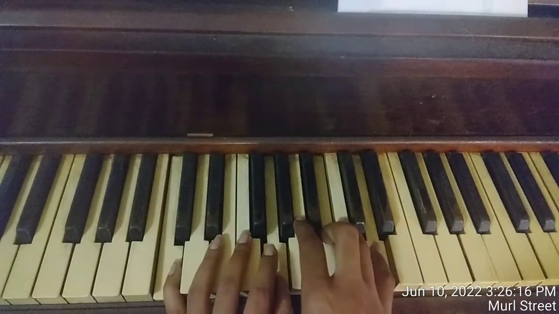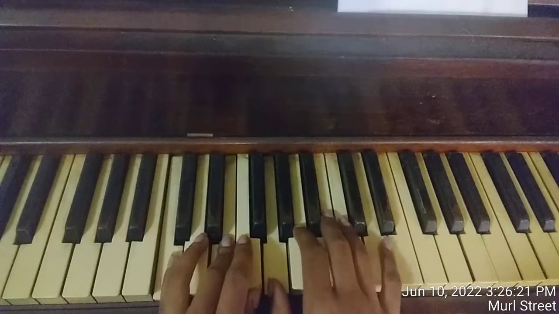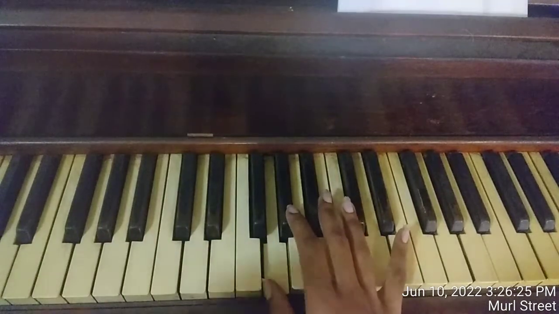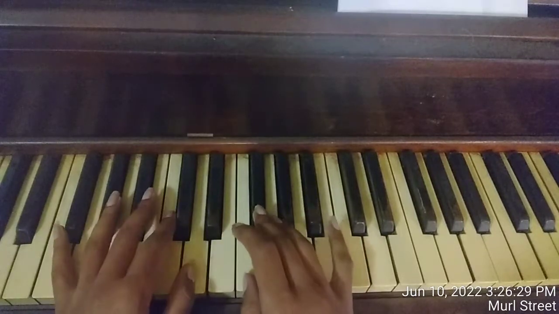Oh, nope, never mind. It doesn't sound like that at all. Nope, it does sound like it's resolving the C. All right, I was wrong. That's fine. So let's see what F to F sharp to G sounds like over D.